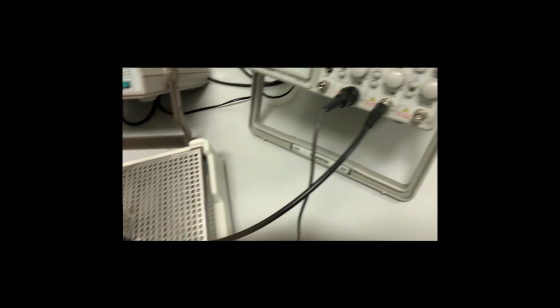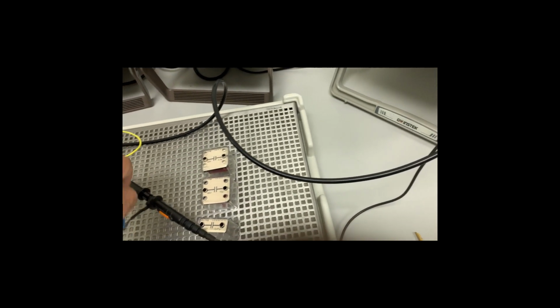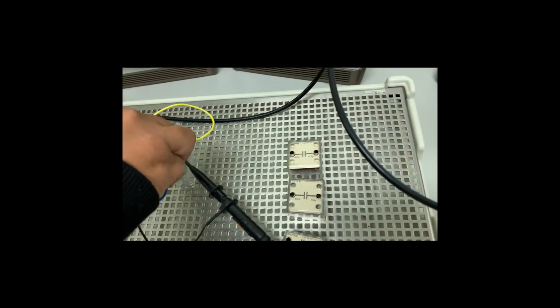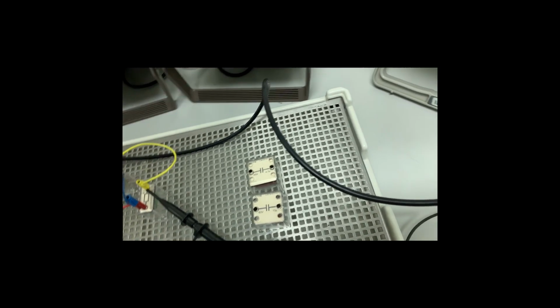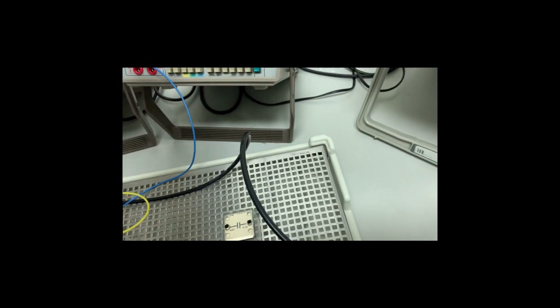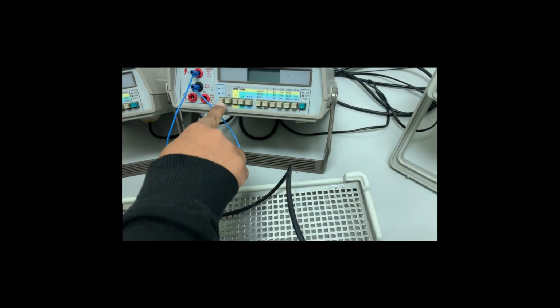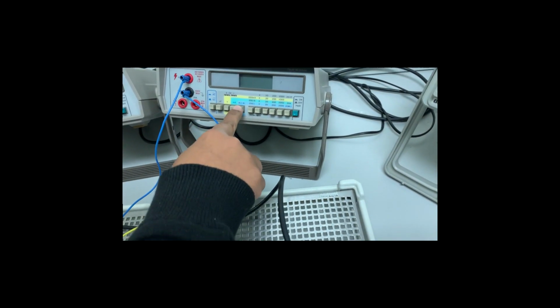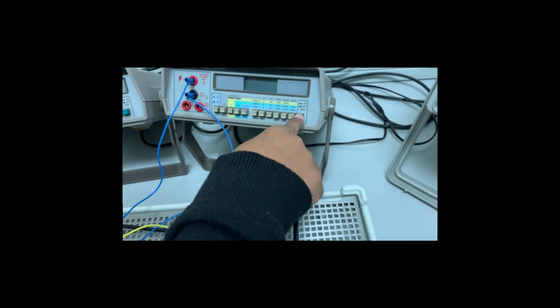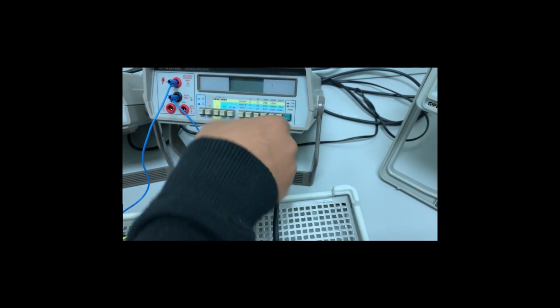And the output, let me check the output using the multimeter. So there is no supply here.